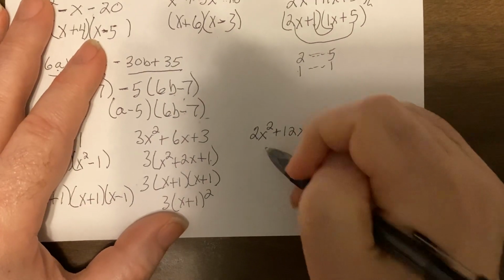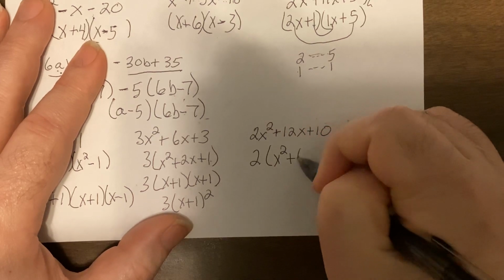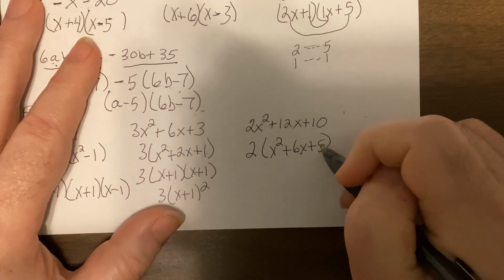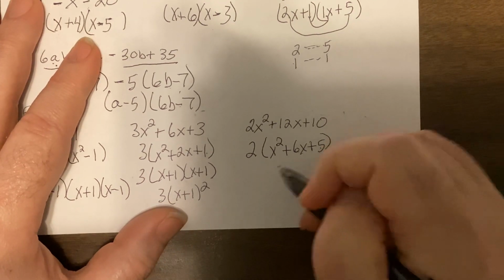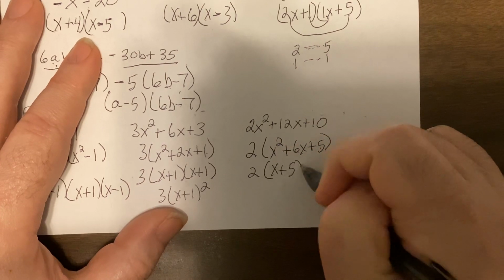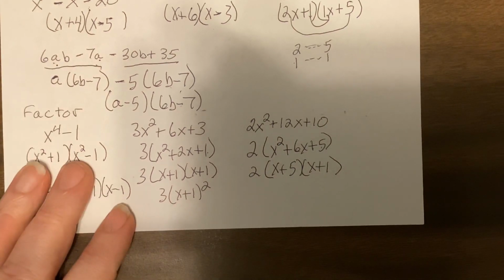Here, factor out the GCF, which is 2. So it'd be x squared plus 6x plus 5. Then what are the factors of 5 that add up to 6? So it'd be x plus 5, x plus 1. Woohoo! We are a crankin'.